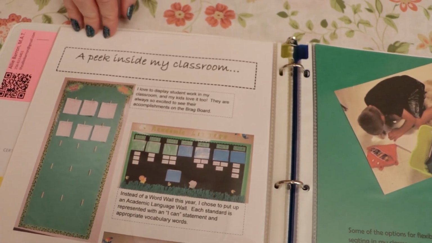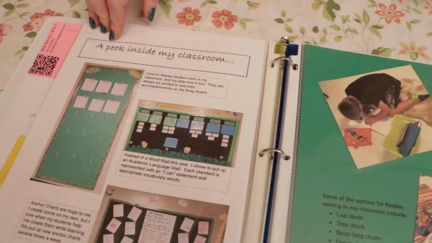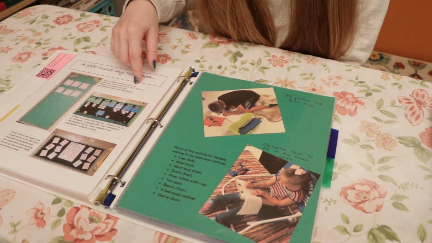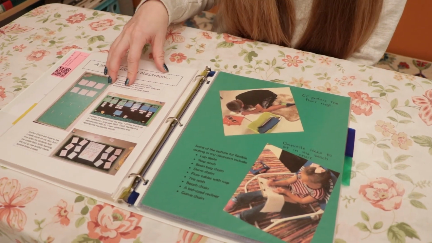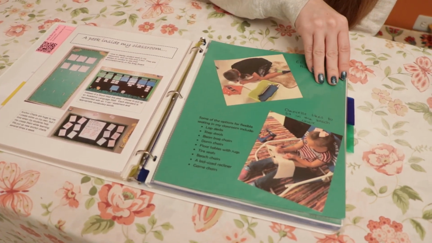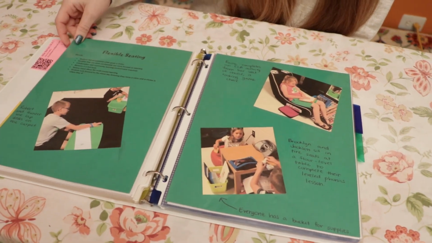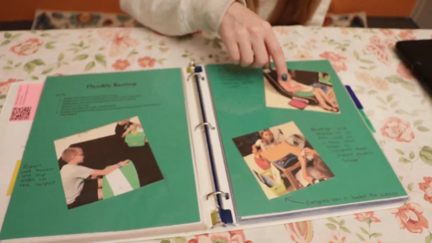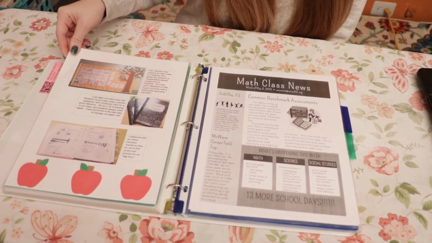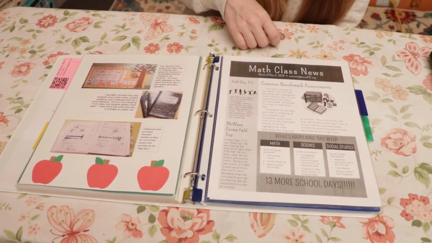So this was the year that I taught 3rd grade math, and that's all I taught. I taught a rotation of students, so all that was in my classroom that year was math stuff. The following year was when I got to use more flexible seating, so I wanted to make sure that I had lots of pictures of my kids doing different things in different seating arrangements. And that's just more pictures of what we were doing.